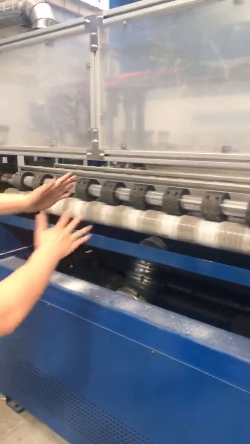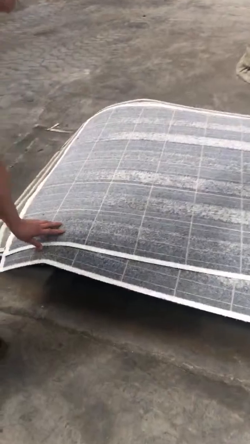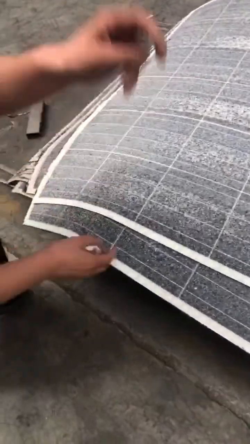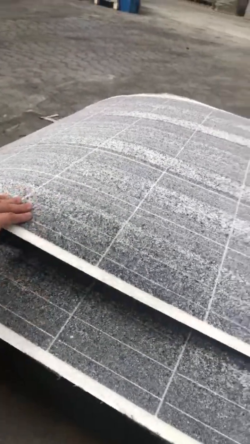The glass will be removed by this single machine, and then the solar cells will be sent out like this. You can see that on the surface, most of the glass is removed.